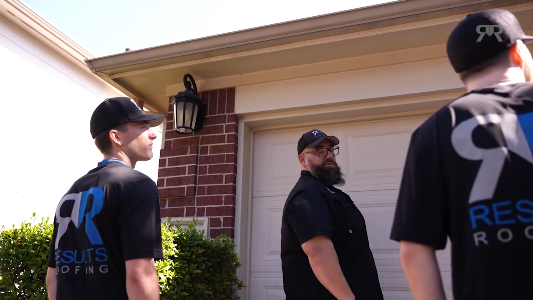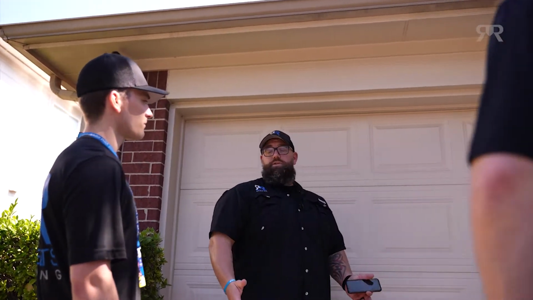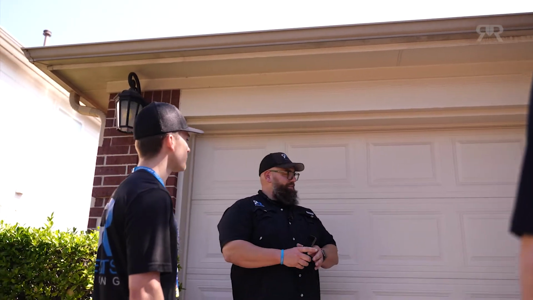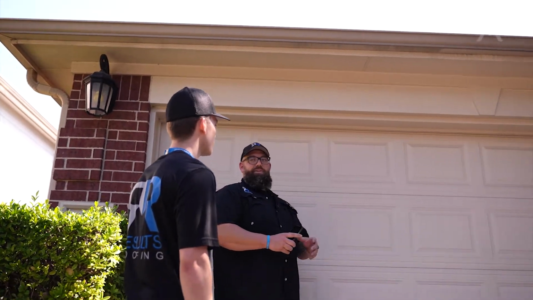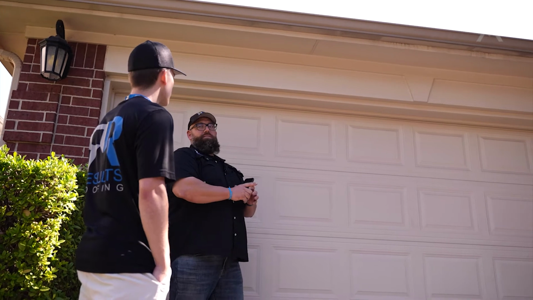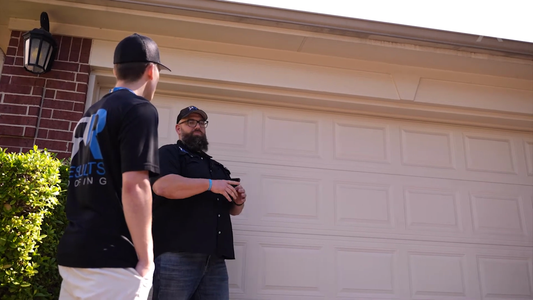The reason why we look for that, it's collateral damage is what insurance calls it. So anything metal, so collateral that tells a story. So anything where it can prove hail's been here before you get up on the roof is gonna make your determination when you're on the roof a different assessment.